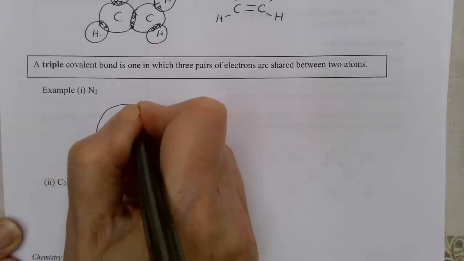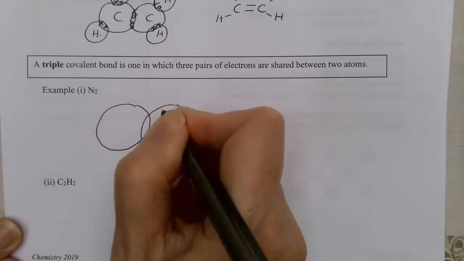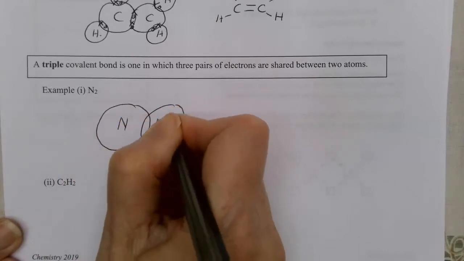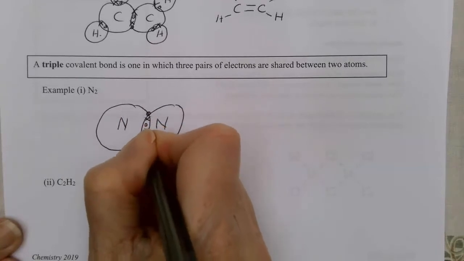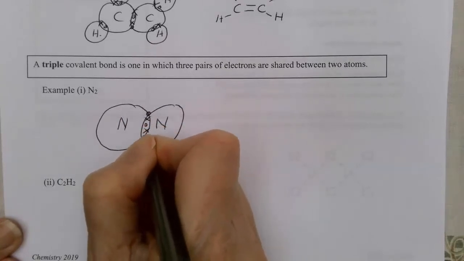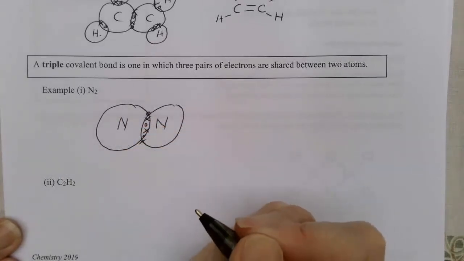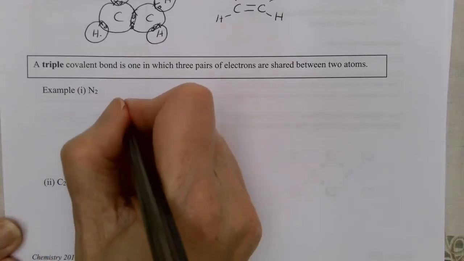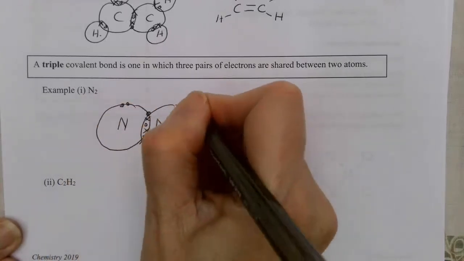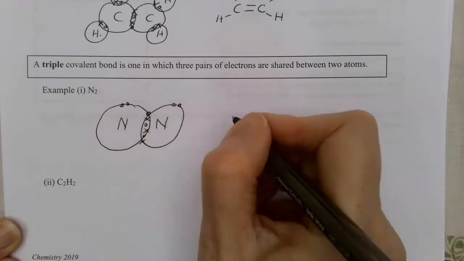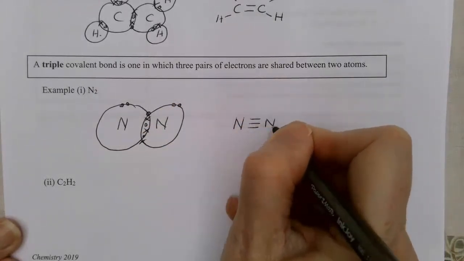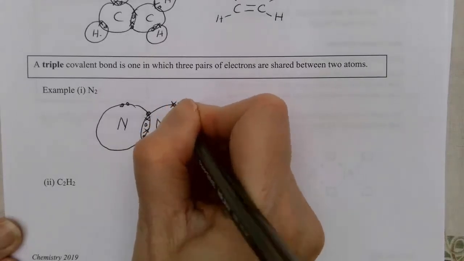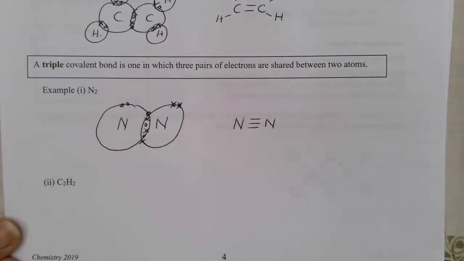Nitrogen is one of the most common examples you're going to get of this triple bond, where I have 3 pairs of electrons shared between my nitrogen atoms. Again, they still have 1 lone pair each. So I've got nitrogen, 1, 2, 3, and another nitrogen. I suppose those should be crosses rather than dots, but it doesn't really matter.